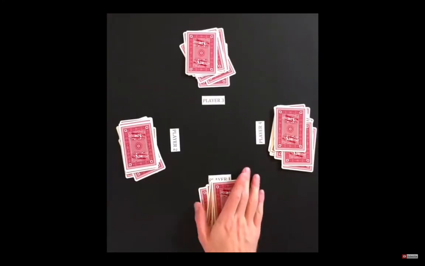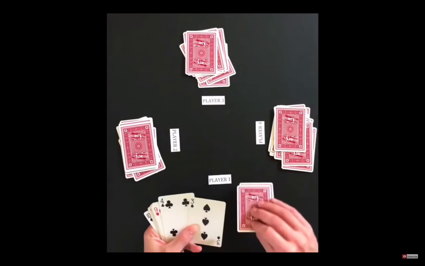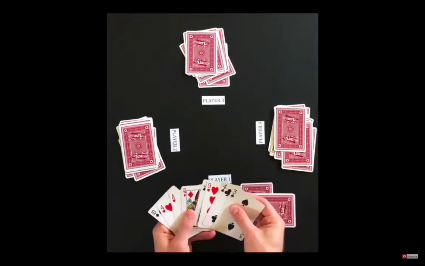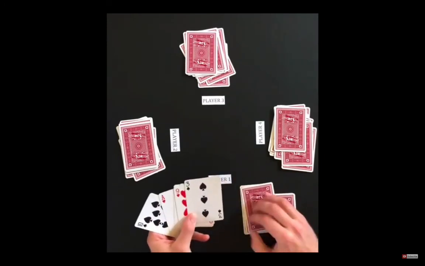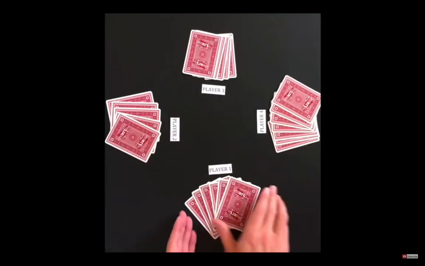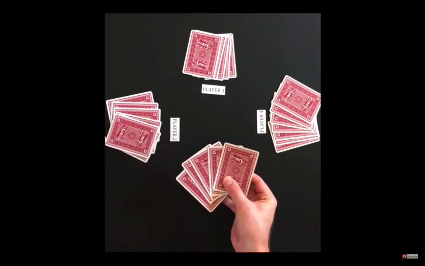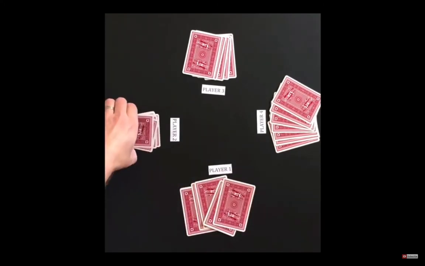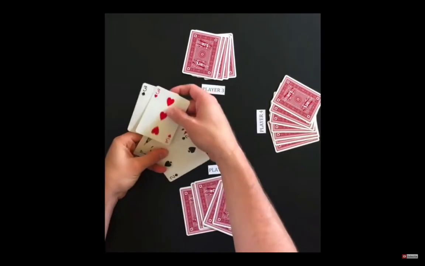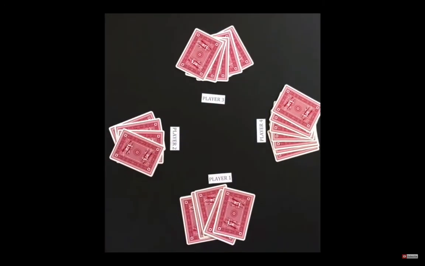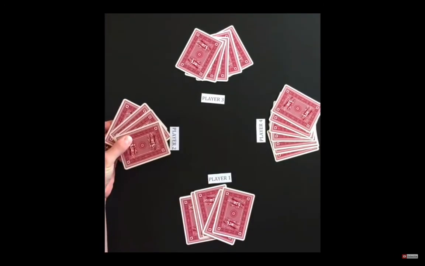Okay, we removed that queen, and now we are looking for the pairs. So you put the pairs away, and the next player takes one card from you, and it continues.